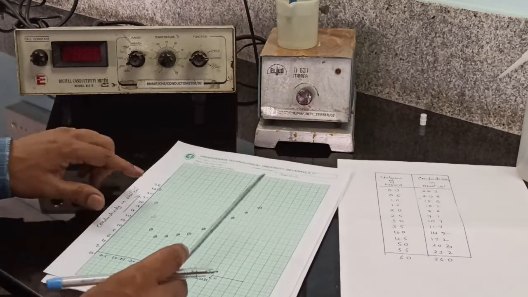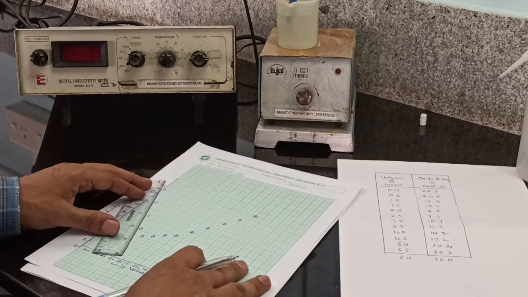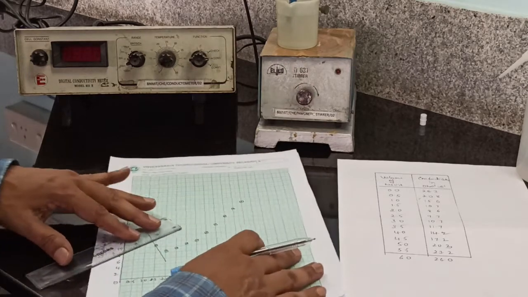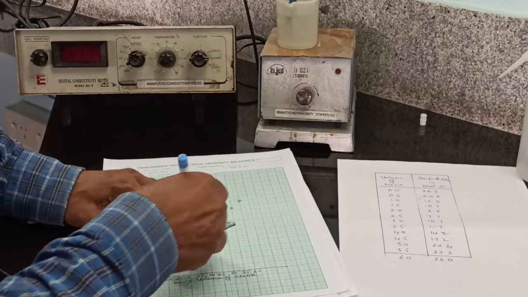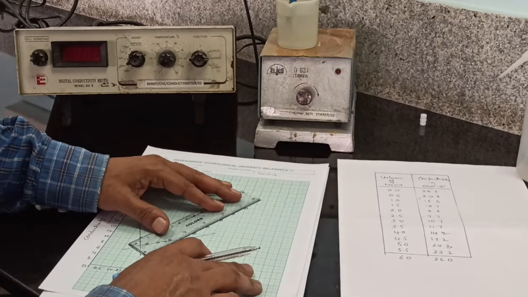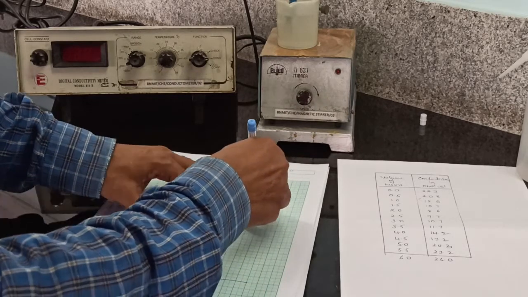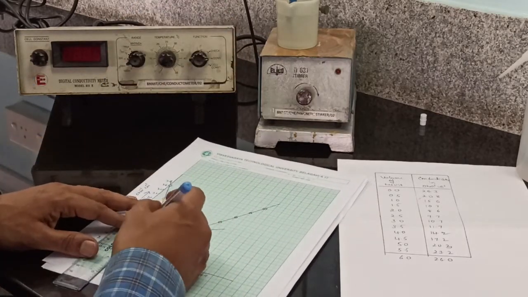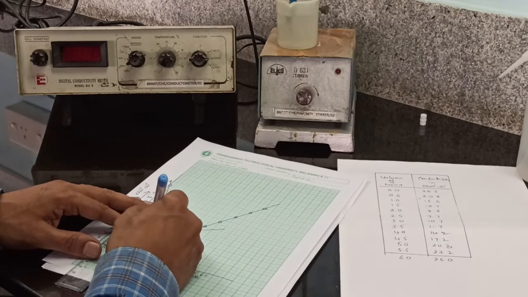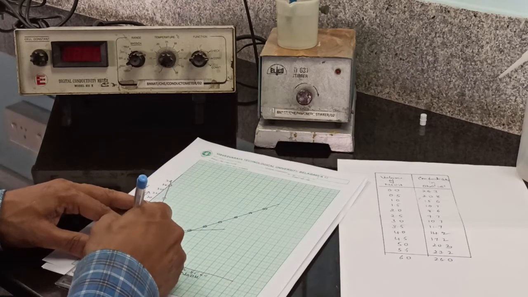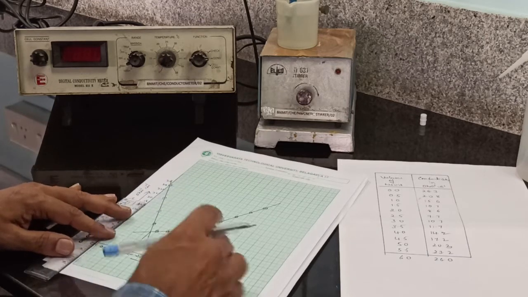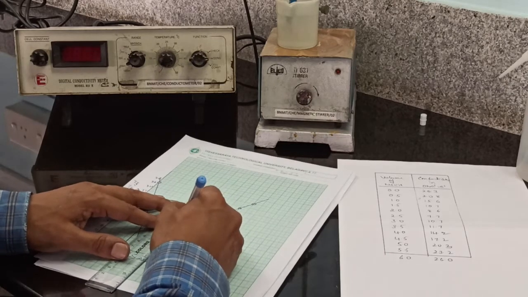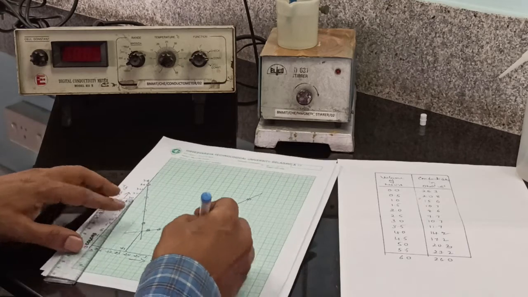Now, connect these points by drawing a straight line. So these points, one more straight line, and these points connected by drawing a third straight line. The volume corresponding to the intersection of the first and second straight lines is taken as V1. The volume corresponding to the intersection of the second and third straight lines is taken as V2.